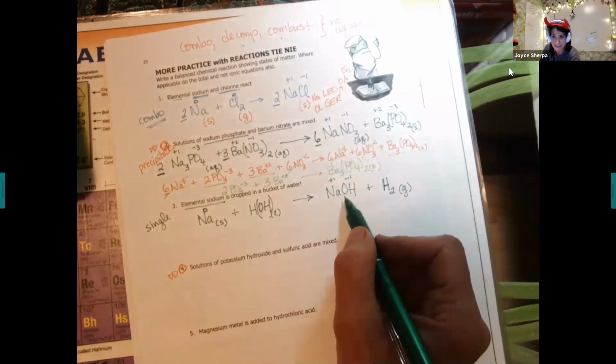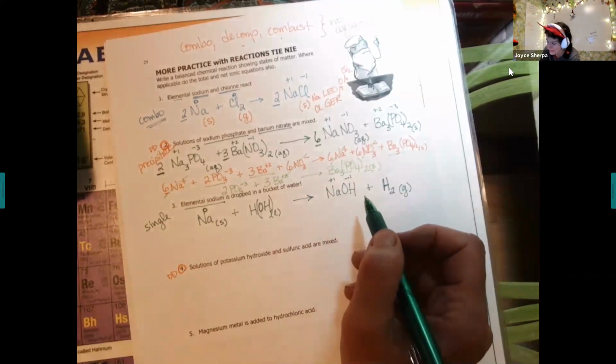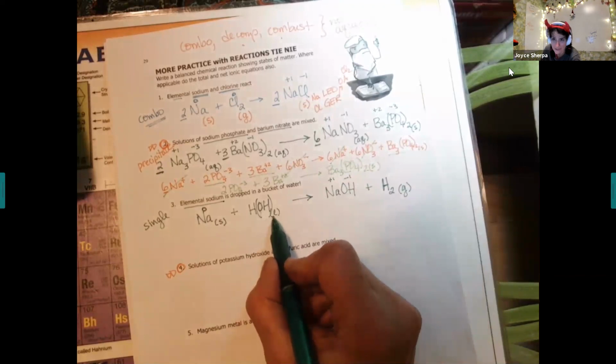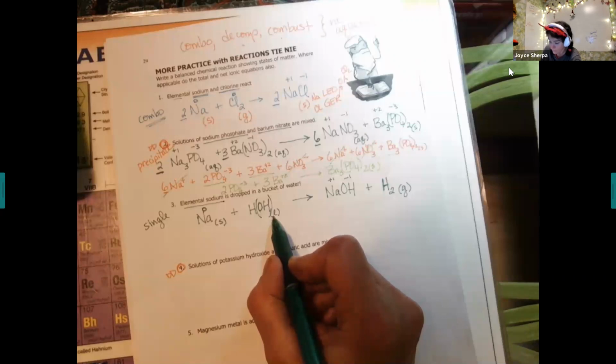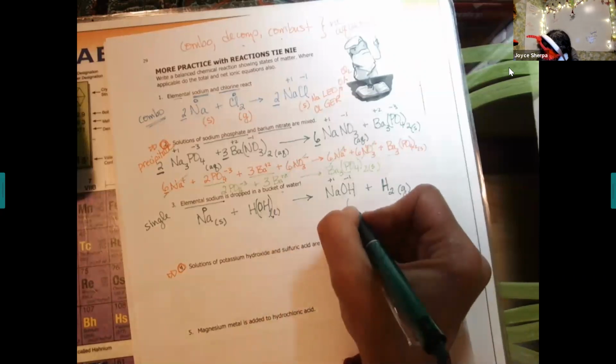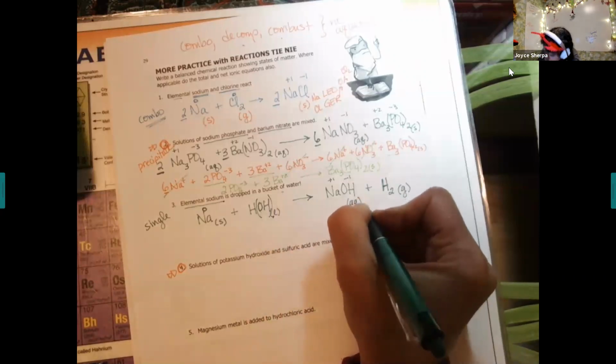So I have a compound here. Is it aqueous? Yeah, we have a liquid. I'm not a liquid, we have water. We have a whole bucket of water. This you get a bang, so that's aqueous.